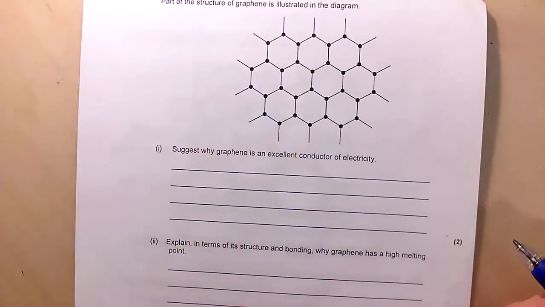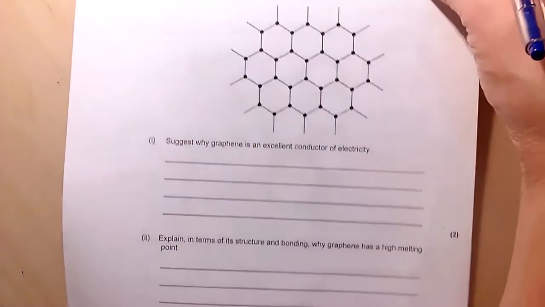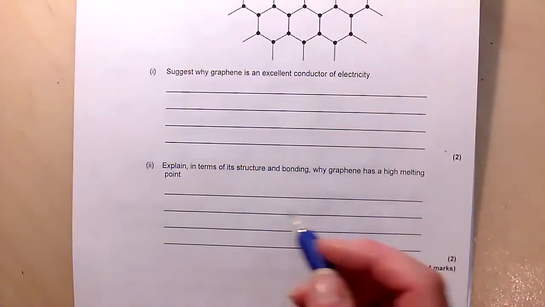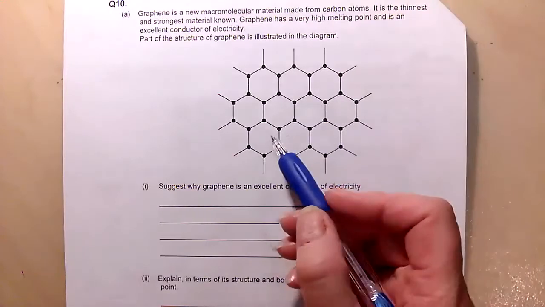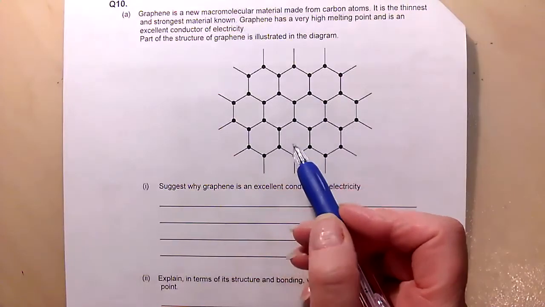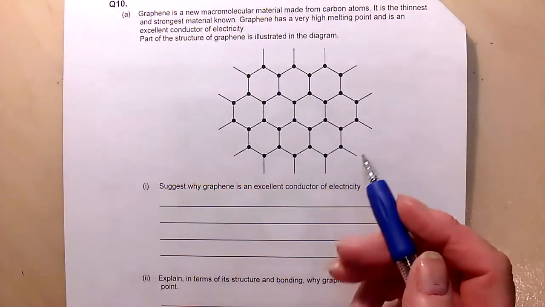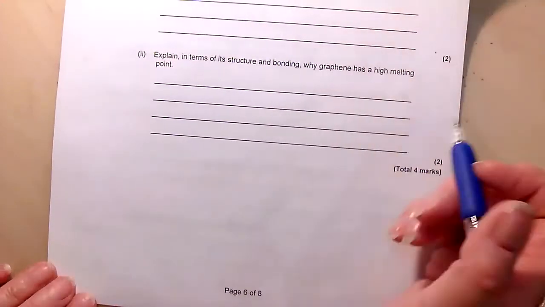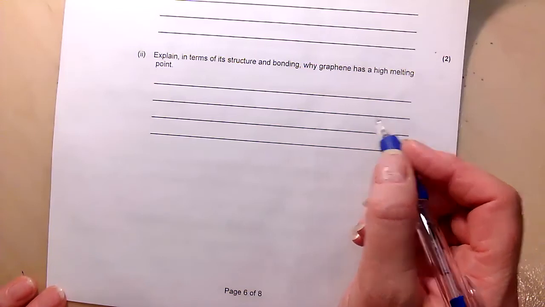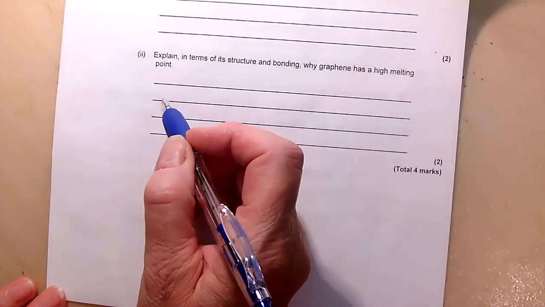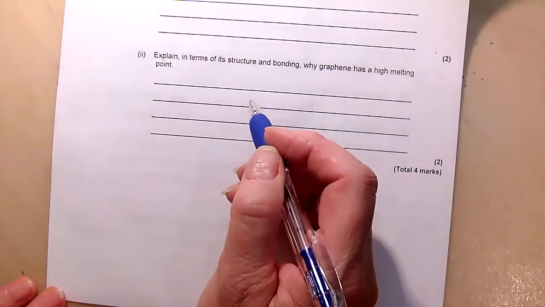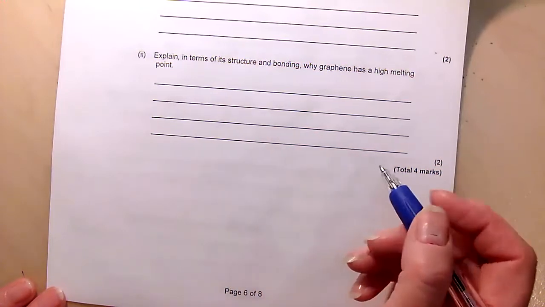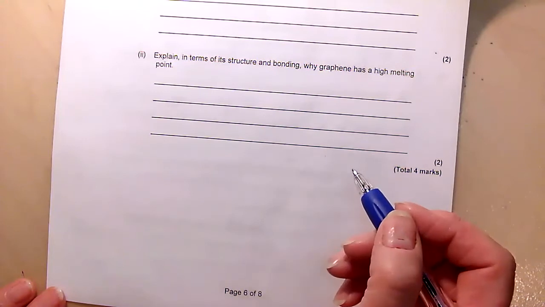Okay. The second one is explain in terms of structure and bonding why graphene has a high melting point. Well, it's got a high melting point because these are covalent bonds, and these covalent bonds take an awful lot of energy to break. So if it takes a lot of energy, then the melting point is going to be high. So for this particular part, we'd say covalent bonds, which are very hard to break and or need a lot of energy to break.